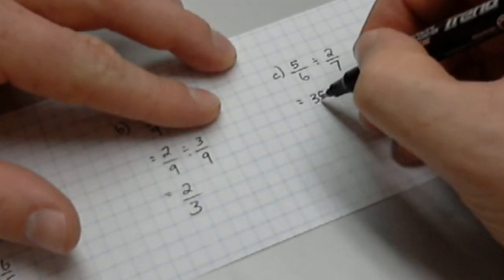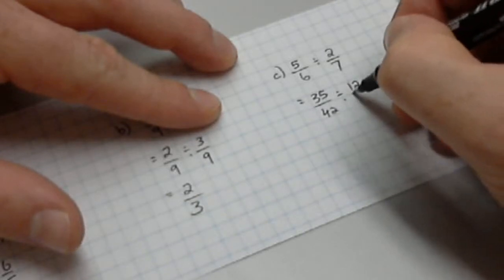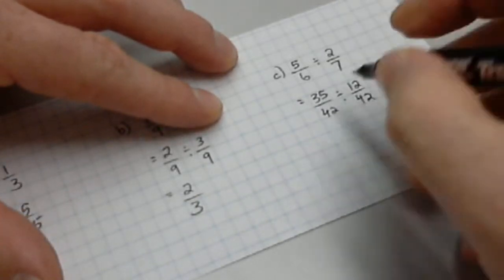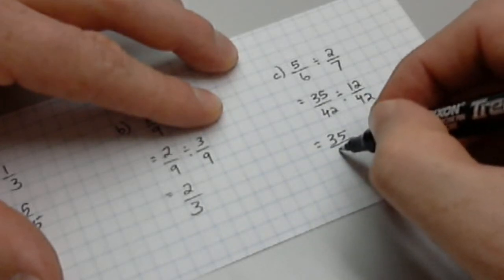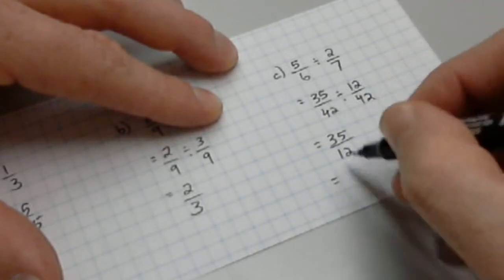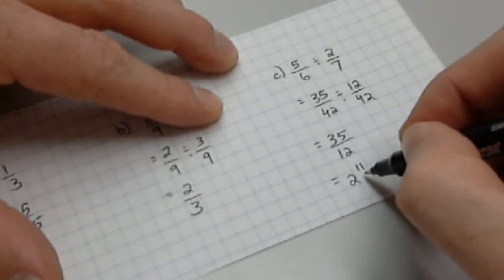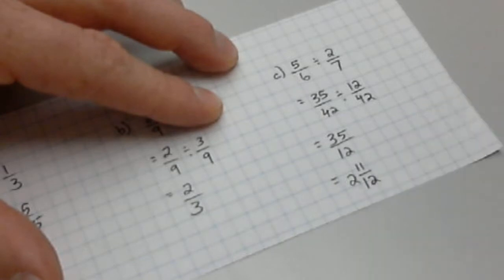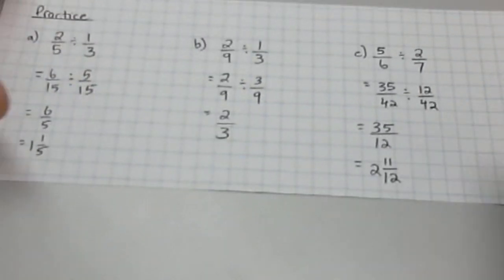And then lastly, common denominator between 6 and 7 is actually 42. So this becomes 35 over 42. And this becomes 12 over 42. So this becomes 35 over 12. 12 goes into 35 twice, with 11 left over. So it becomes 2 and 11 over 12. So that's the common denominator method, which you're welcome to use.